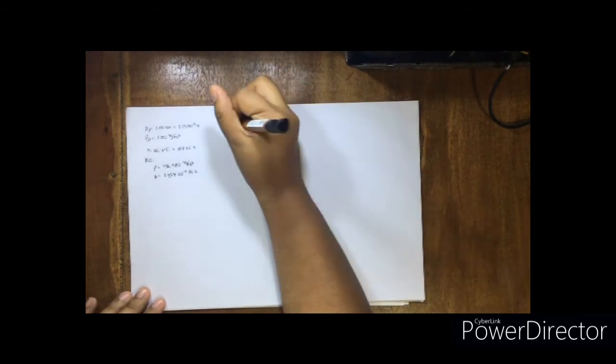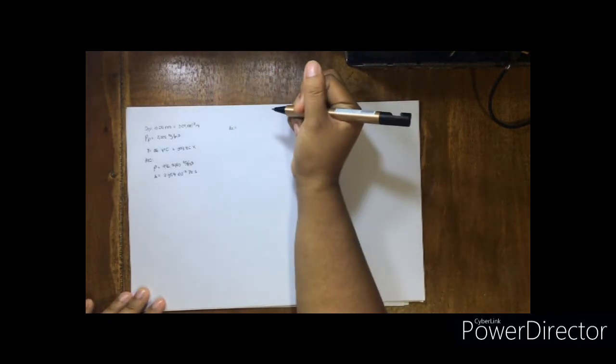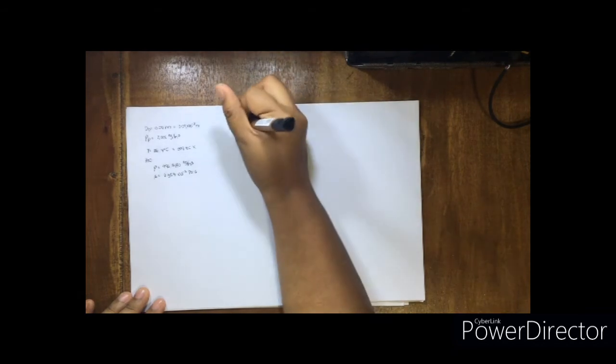So since this is a hindered settling, the velocity for a hindered settling can be computed by the equation discussed in the lecture.